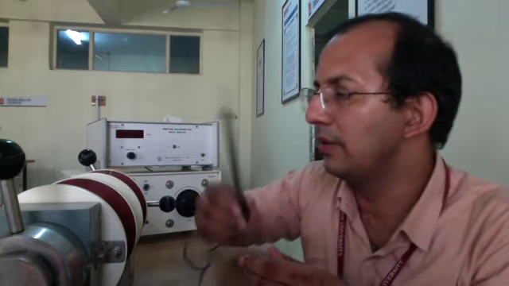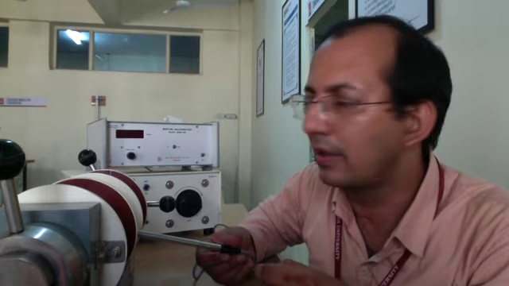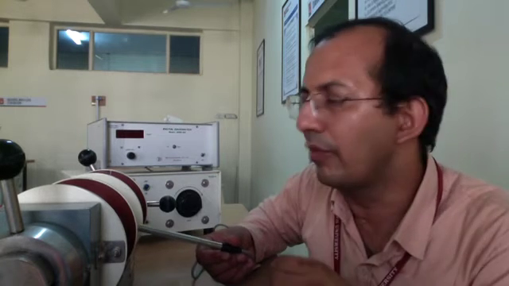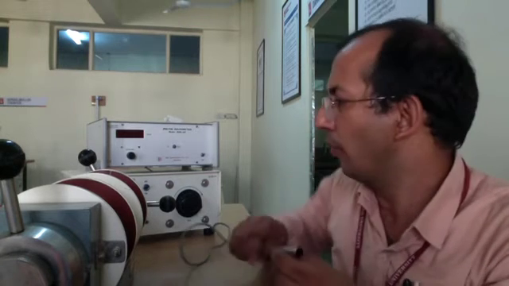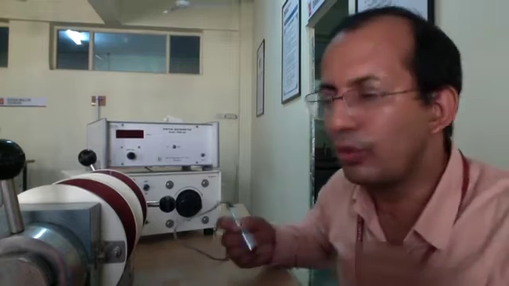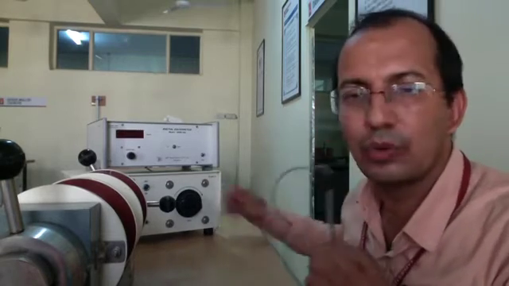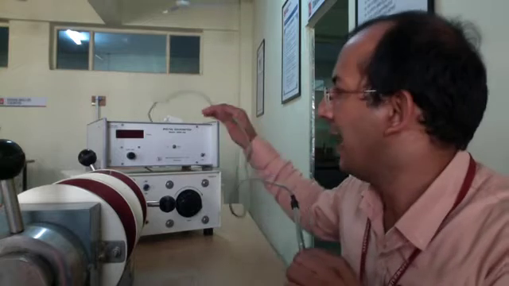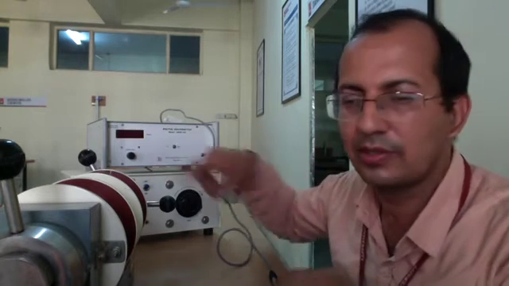The second thing I would like to highlight is this one. Let me bring it close. This is the Hall probe. When we put it in the gap between the pieces of the electromagnet, it can sense the value of the magnetic field. This cable is connected to the digital Gauss meter, and we can read out the value on this digital Gauss meter.